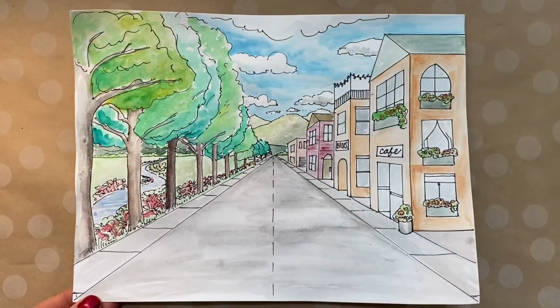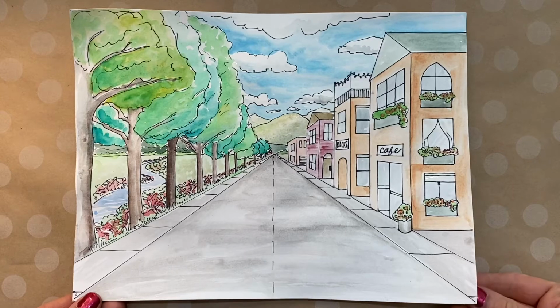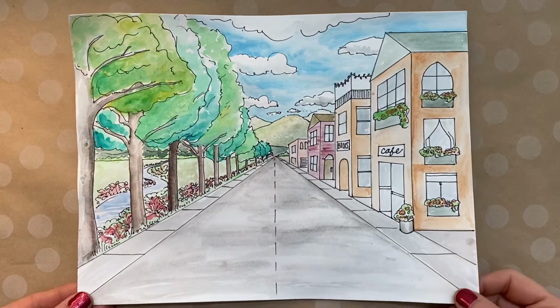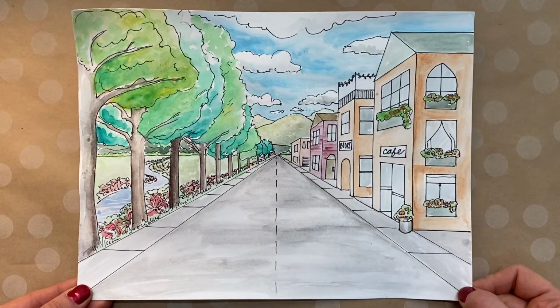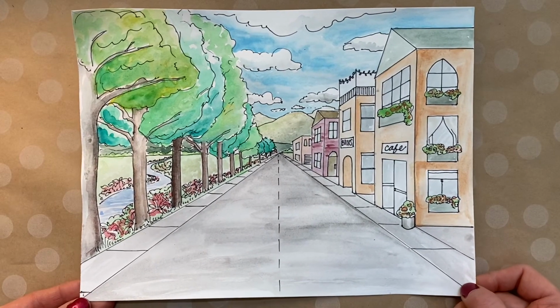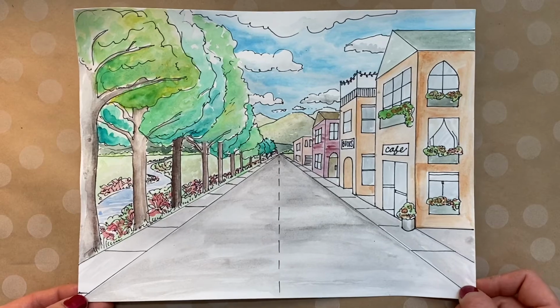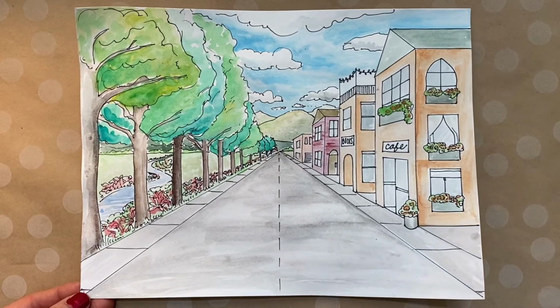Artists, here's what my 1-point perspective turned out like. I had a bunch of fun painting it, and I hope that this lesson provides you with some new skills and a really fun opportunity to create.